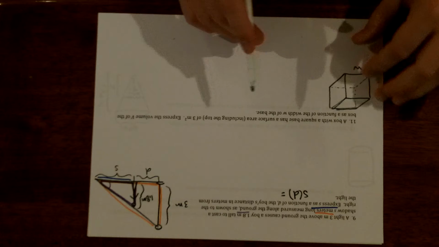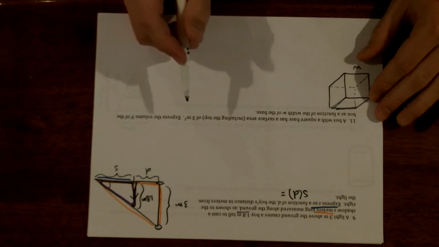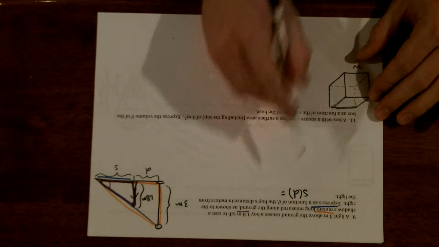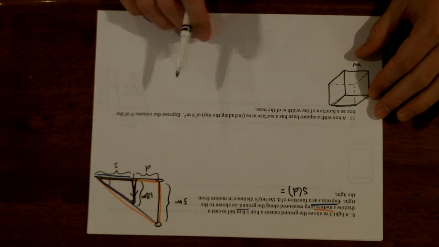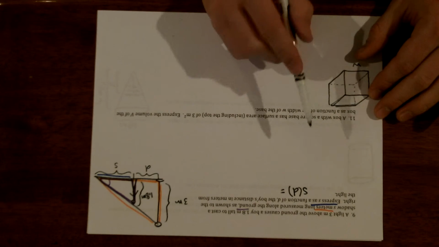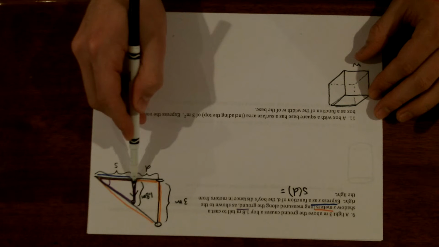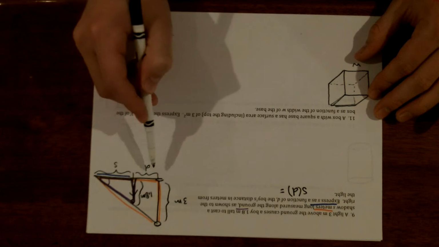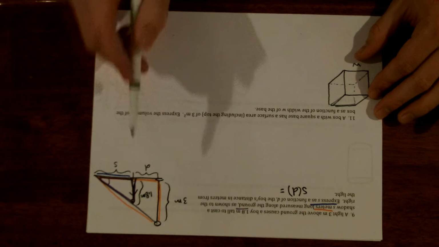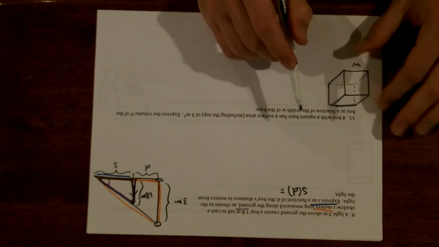So we're saying, hopefully you all could see that written out there. Just look at that again as we were talking. We have a light 3 meters above the ground, causes the boy 1.8 meters tall to cast a shadow S meters long, measured along the ground as shown to the right. Sorry if that was a little obscured for you.